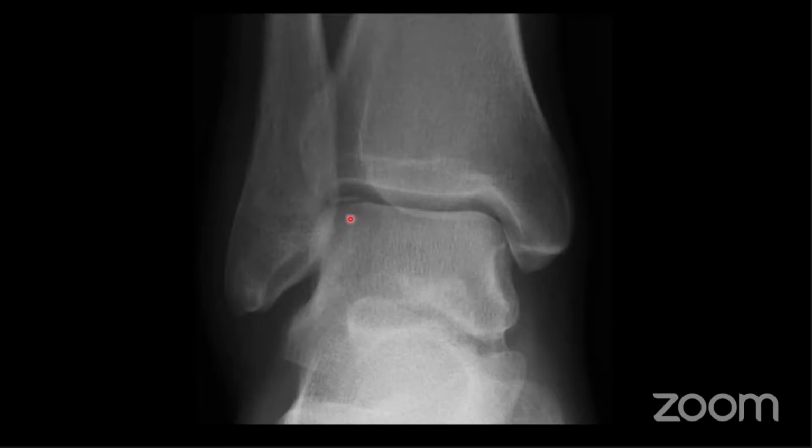So again, you want to follow the cortex around all of these. So the fibula looks okay. Tibia and medial malleolus looks okay. But when you look at the talar dome, there's an irregularity here with a lucency to the cortex. So this is a fracture of the talar dome. And again, this will be from trauma, falling and landing on your feet.